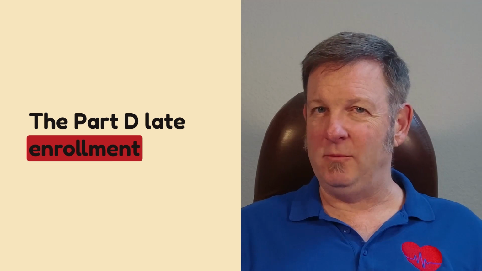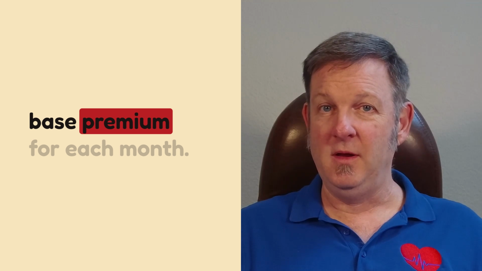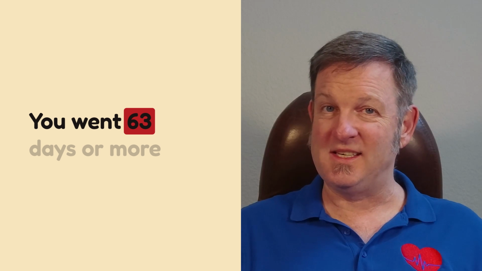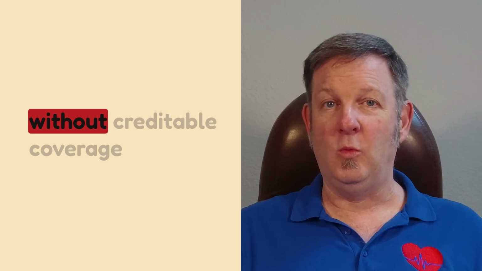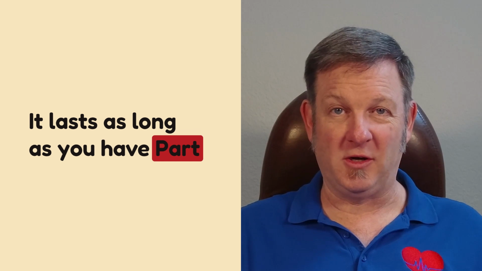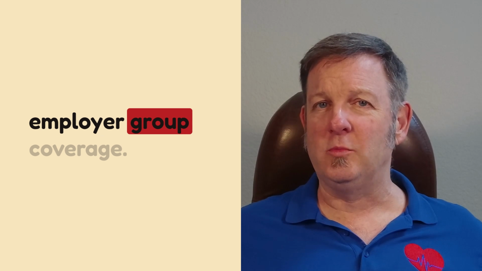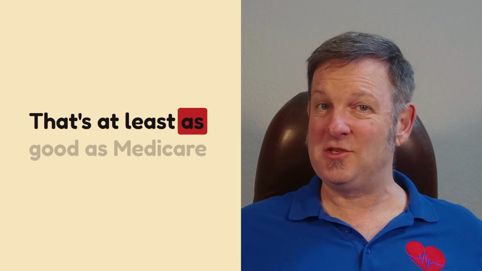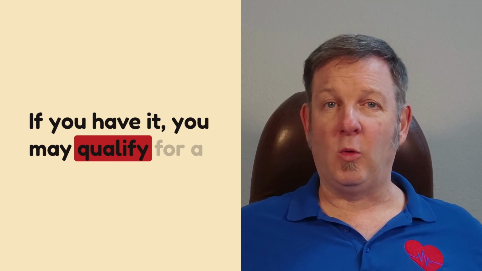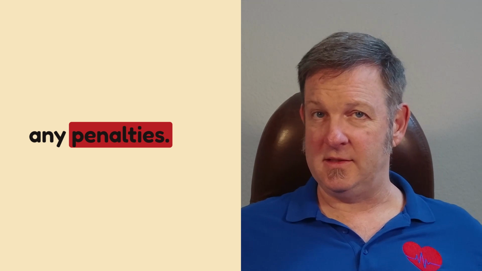The Part D late enrollment penalty is 1% of the national base premium for each month you went 63 days or more without creditable coverage after your initial window. It lasts as long as you have Part D. Creditable coverage means employer group coverage that's at least as good as Medicare standard. If you have it, you may qualify for a special enrollment period and avoid any penalties.